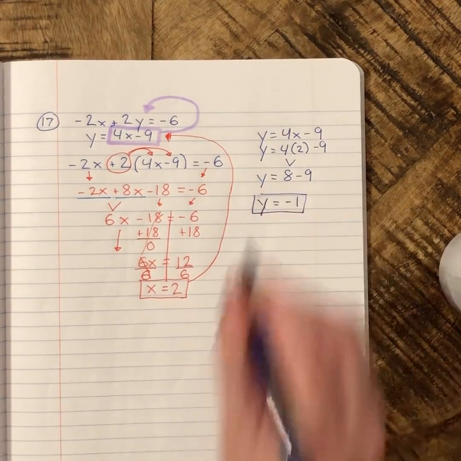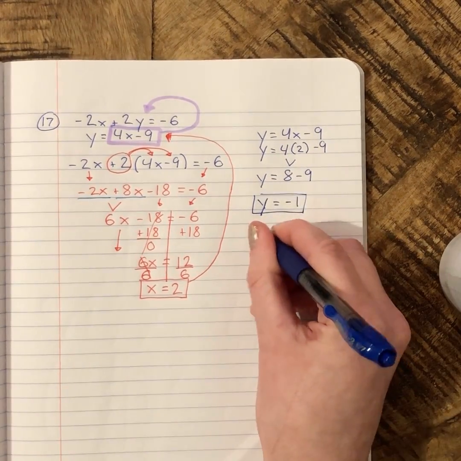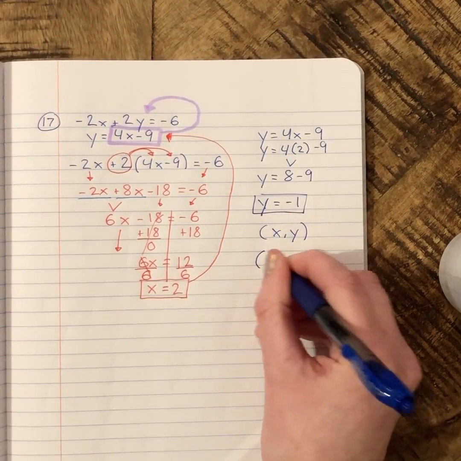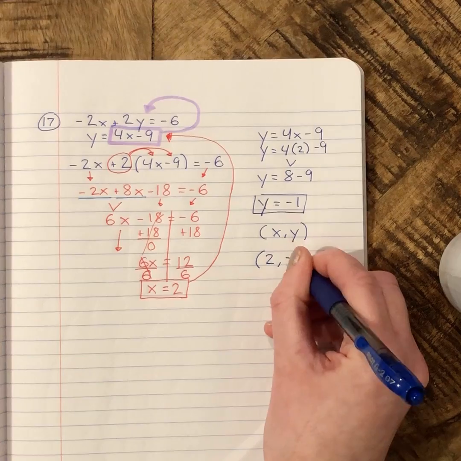When we write our final answer as a point, it's going to be x, comma, y. Our final answer will be 2, negative 1.